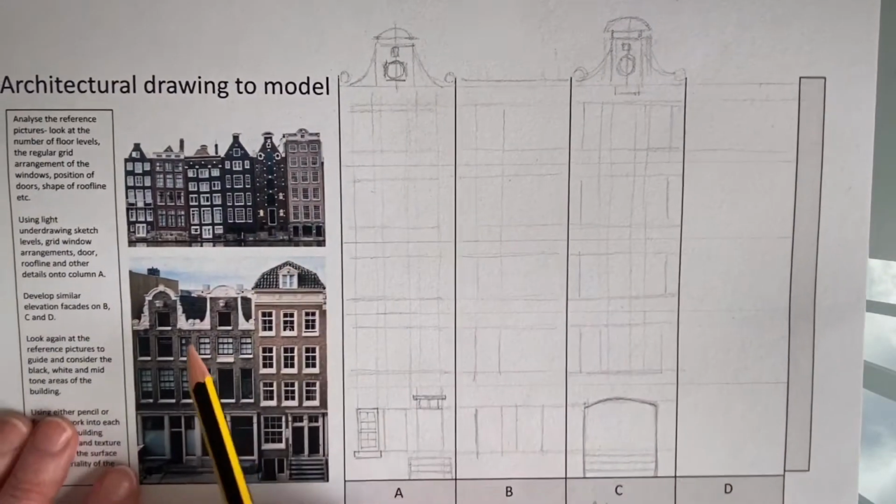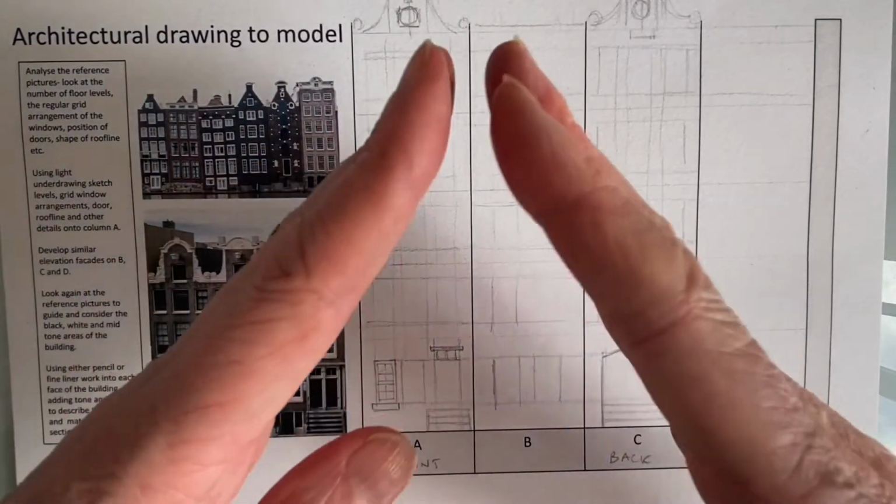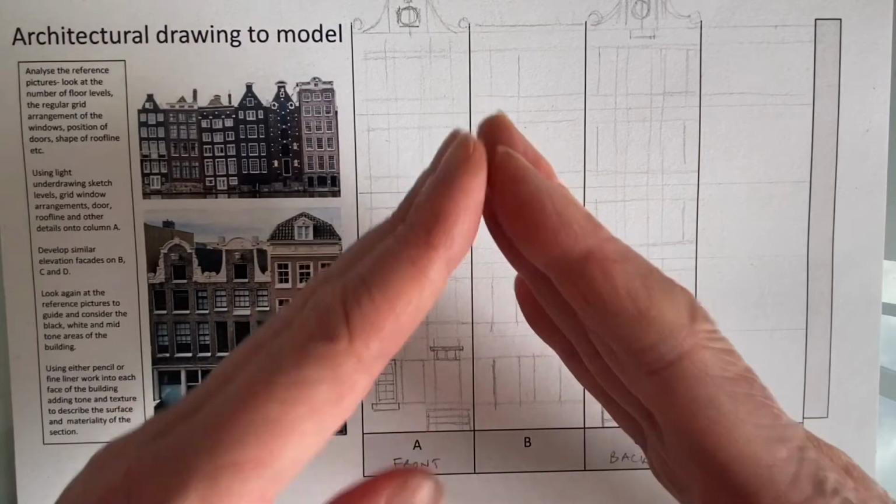Now we know there is a pitched roof on this building, and by a pitched roof I mean a triangular structure roof.